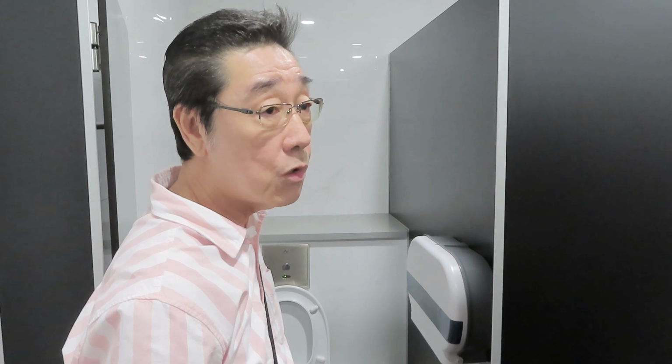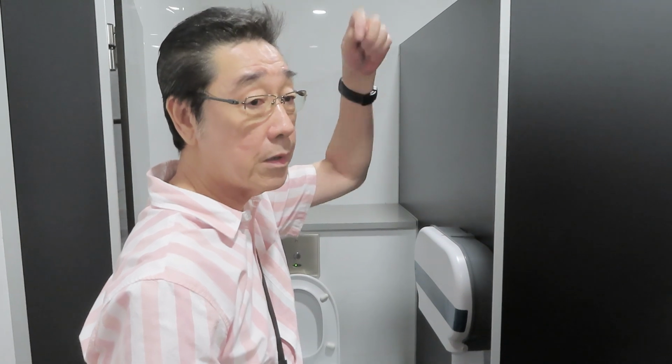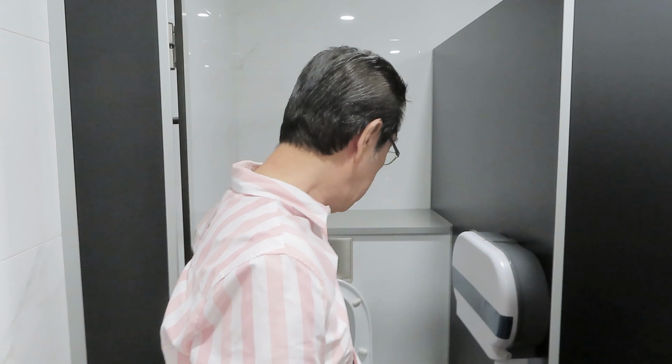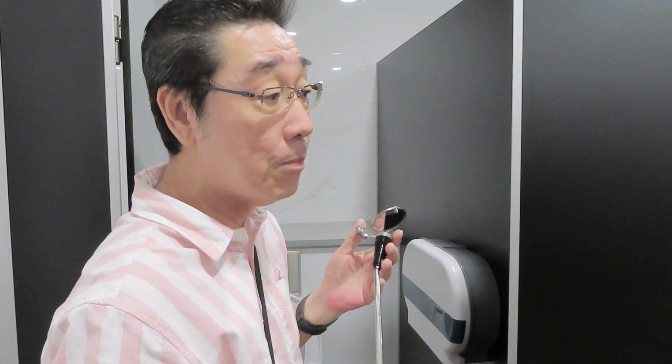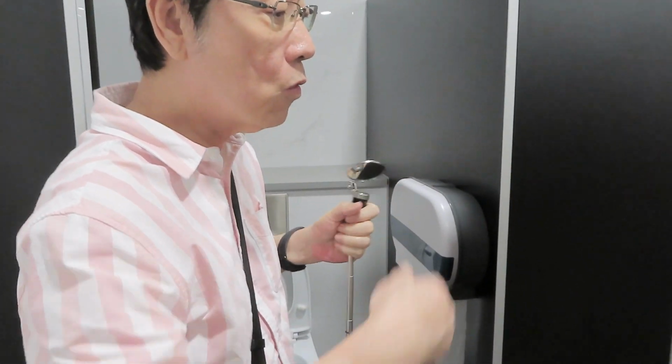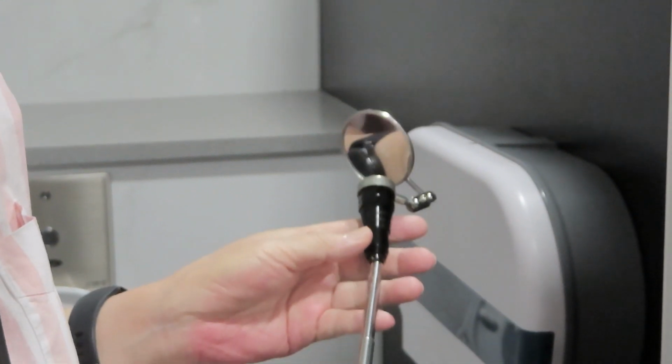Also, another requirement, behind the door must have a hanger. This one is a requirement also. Right? Then of course the floor must be dry. If they have a drainage, maybe you can come and take a closer look at the drainage. I have these specialized tools, but you all don't have. So when you all go around checking, maybe you can use your handphone to do the same function.